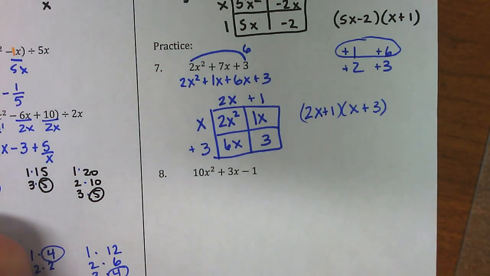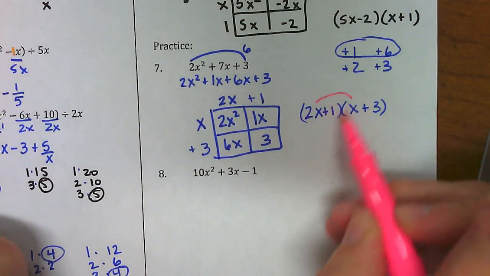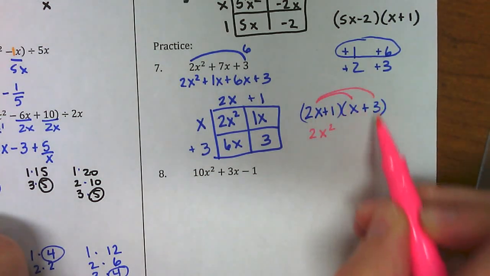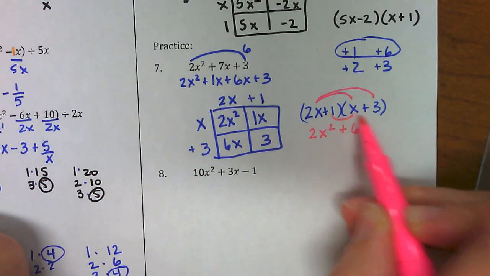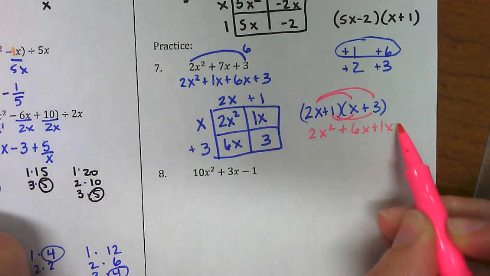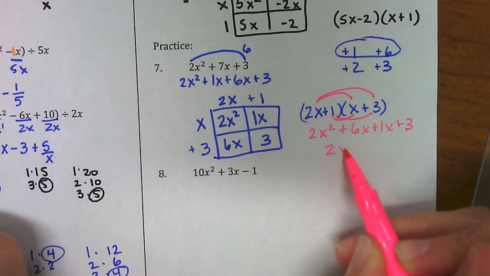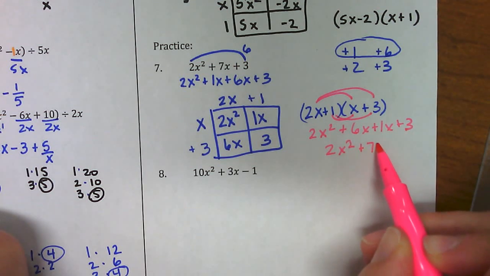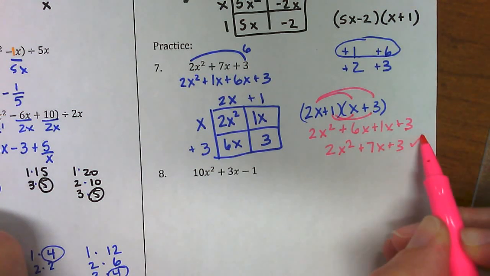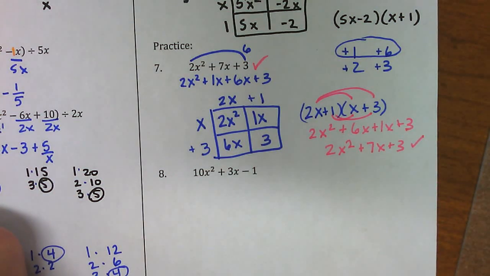If I wanted to check my work, I multiply these together. 2x squared plus 6x plus 1x plus 3. 2x squared plus 7x plus 3. This matches this. That's my goal, that they match each other.